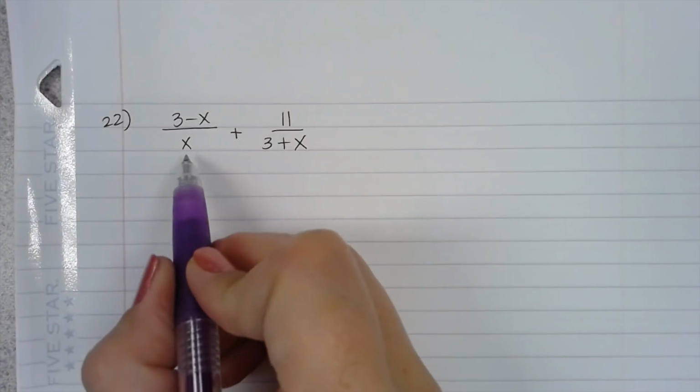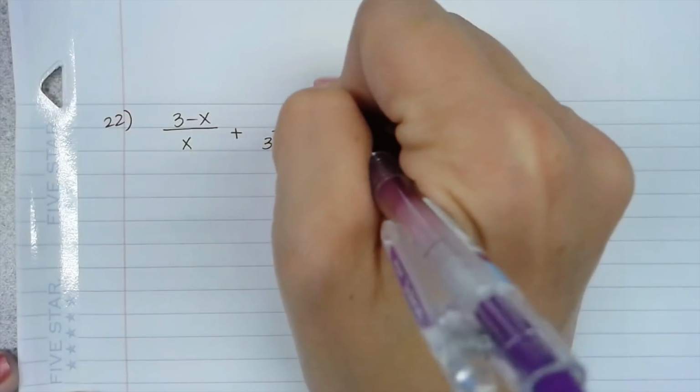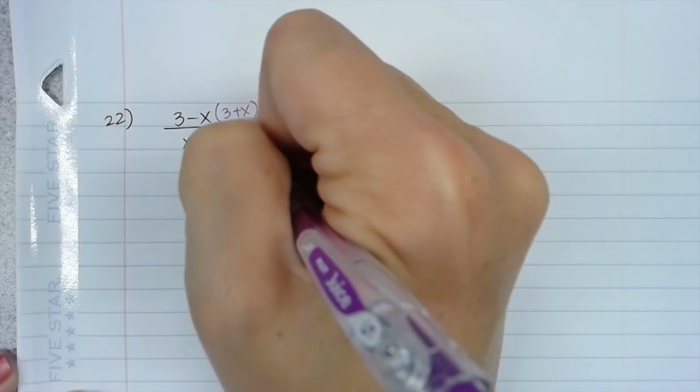You can't make them match by just adding 3 to this one because you have to use multiplication to make them match. So when I do my work out for this question, 22, I'm going to want to make sure that I show all the steps that I need to get the answer to that question. So let's see. This one's going to need the x, and this one's going to need the 3 plus x. And I'm going to have to be careful when I multiply out the top on that one.